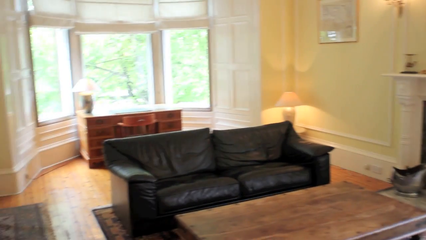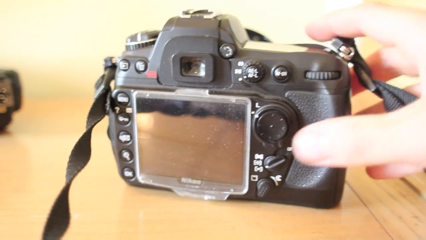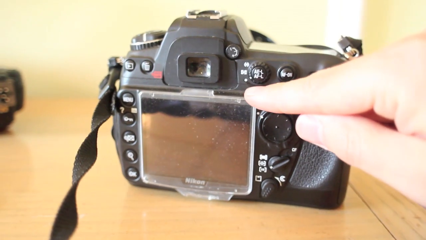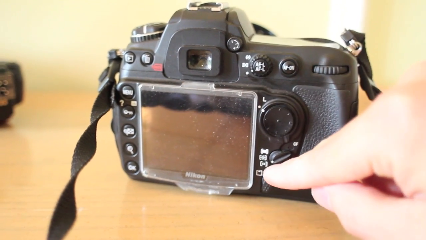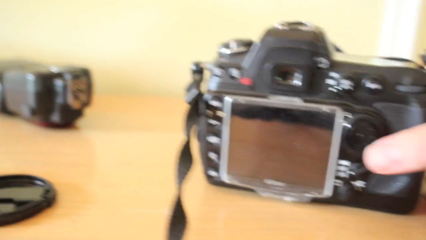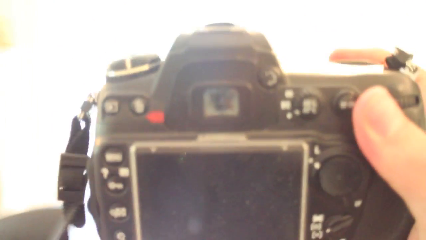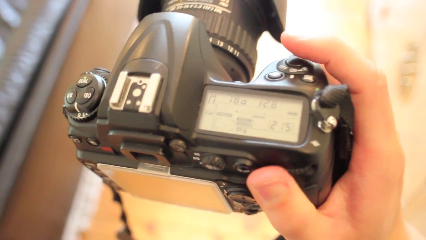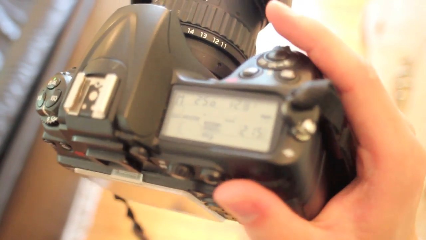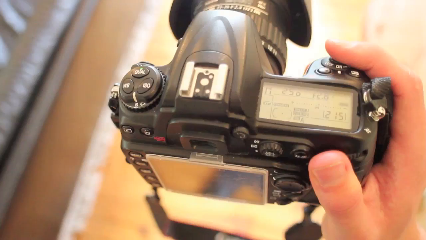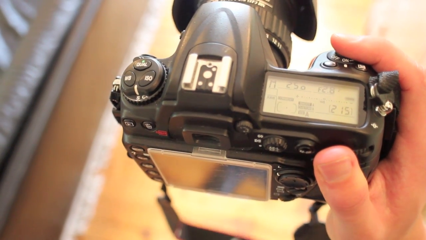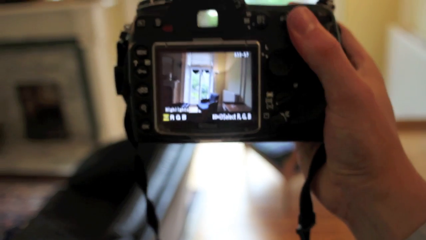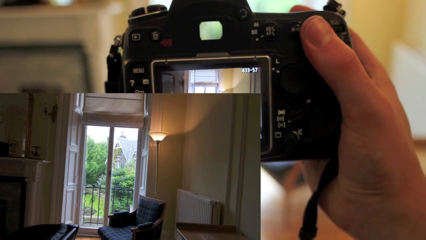So let's see what settings we need to do HDR or if we're doing flash. The first thing for me to do is set my camera so it is on spot metering and center focused. And I'm going to point it out of the window, that bright window there. And it's going to give me a reading on the top, so it is correctly exposed, of around 250th of a second there. So if I take a photo there, you can happily see out the window.